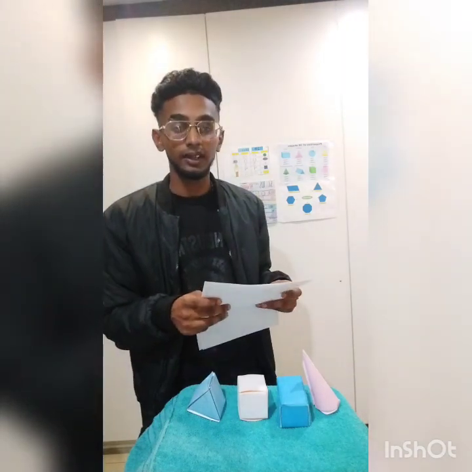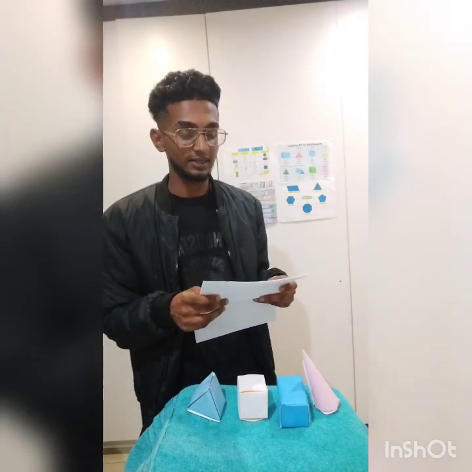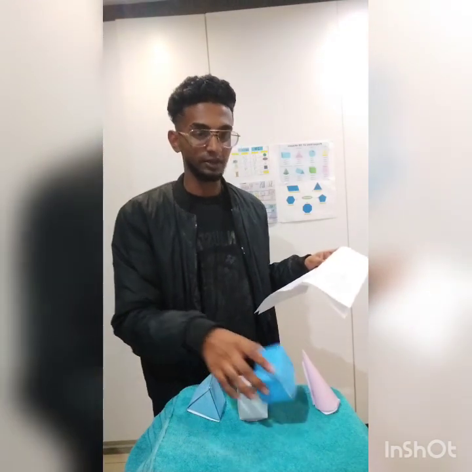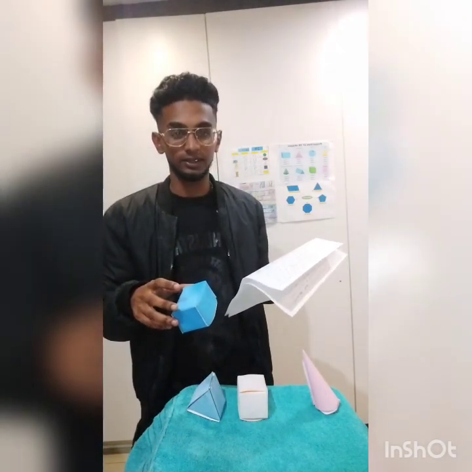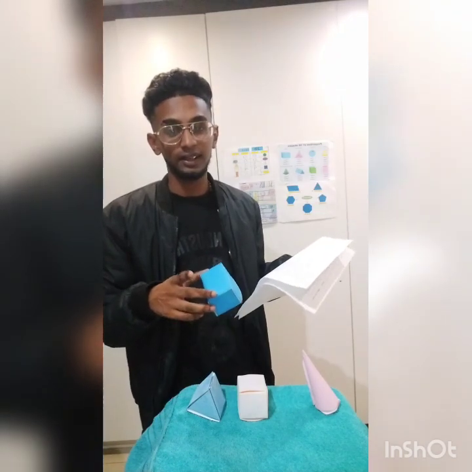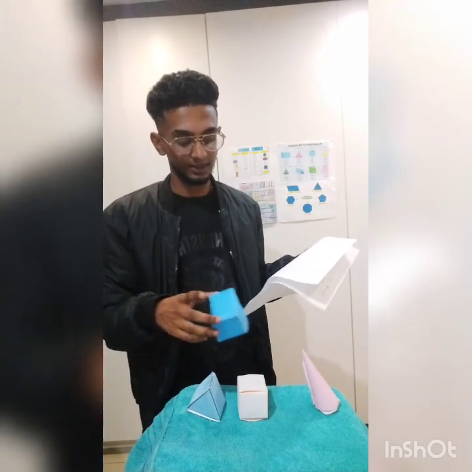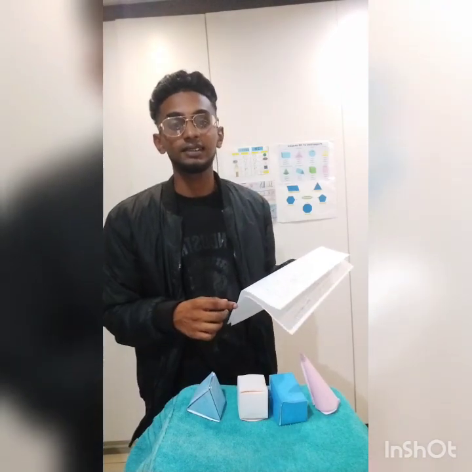The cuboid has 6 faces, 8 vertices, and 12 edges. As we look at a cuboid, it has 6 faces, 8 vertices, and 12 edges. And as you remember, the vertex is where two lines meet, and the edge is known as a line segment.